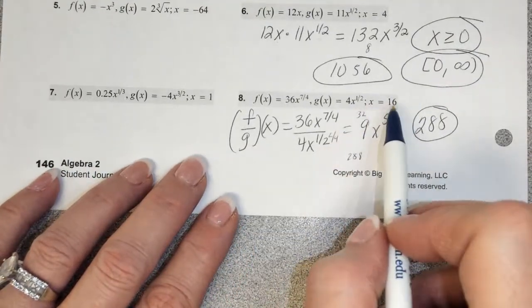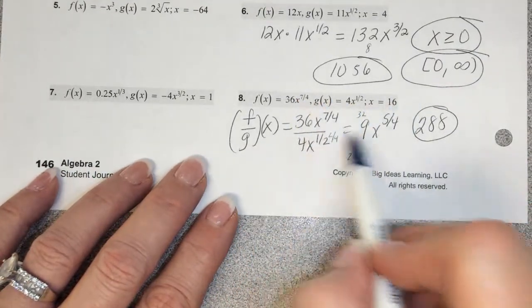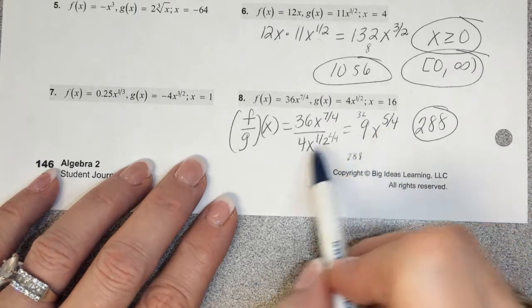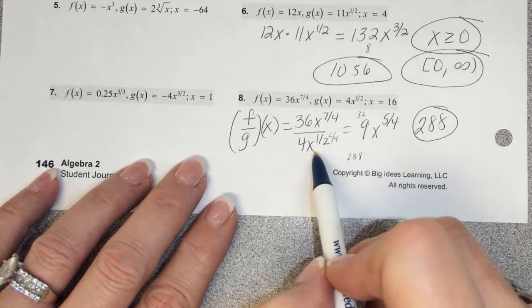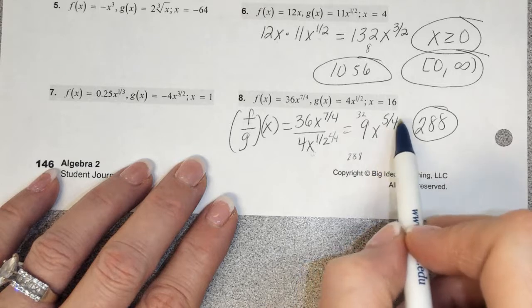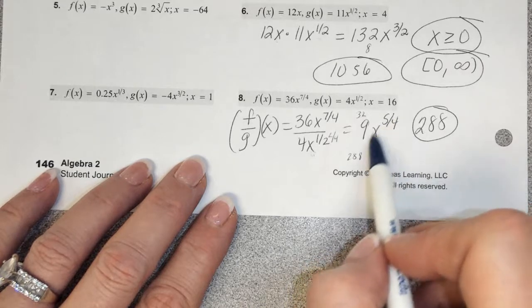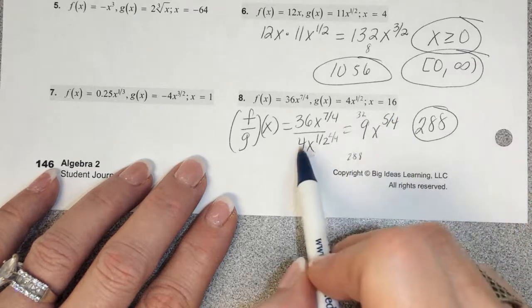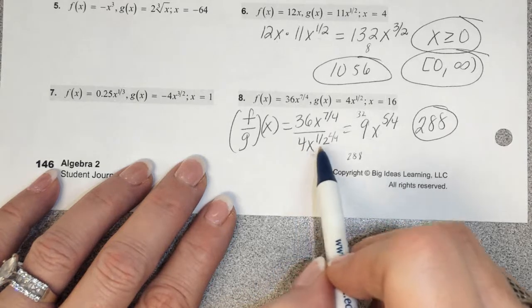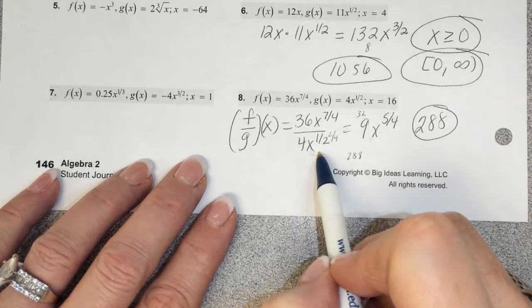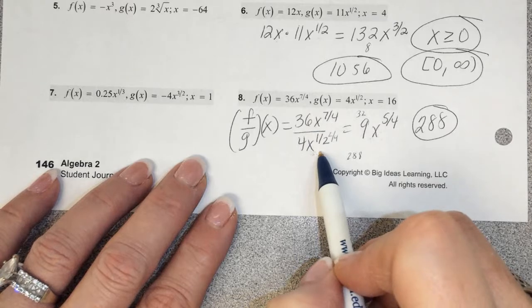Now, to find the domain, we must look at the original. We can't look at the end. We need to look at the original function right here. Based off of this, all we'd have to say is that it has to be greater than or equal to 0. But when we look back at this, is x allowed to be 0? Are we allowed to divide by 0?